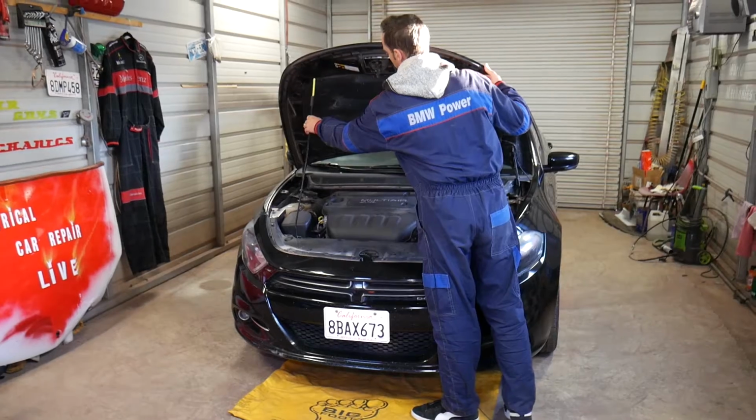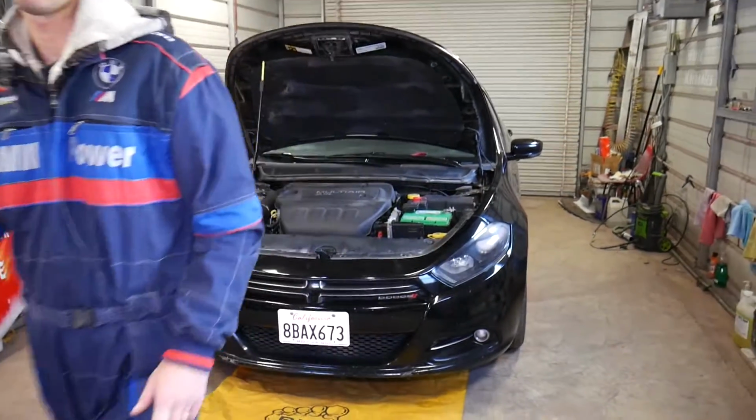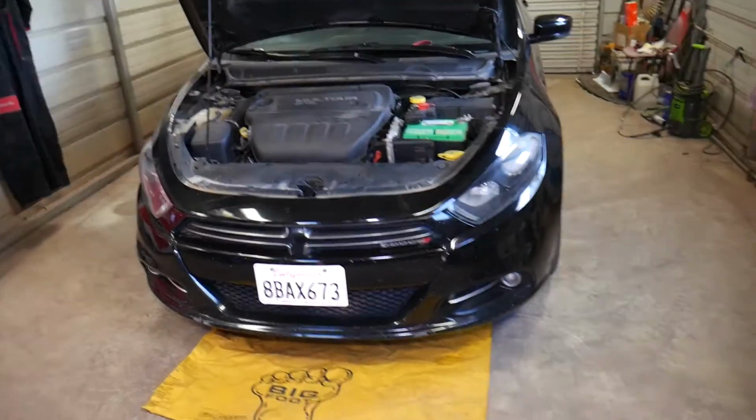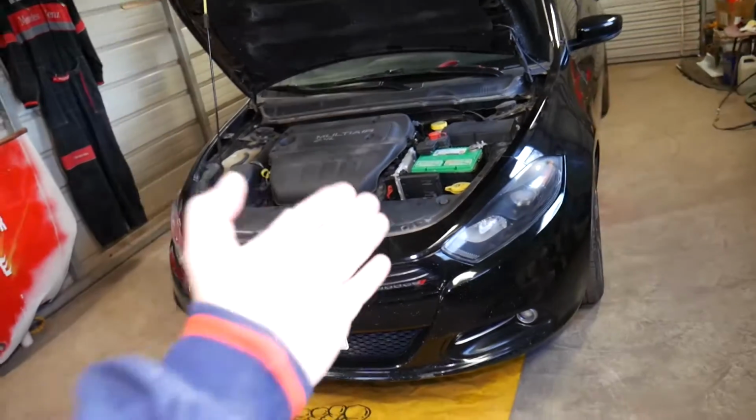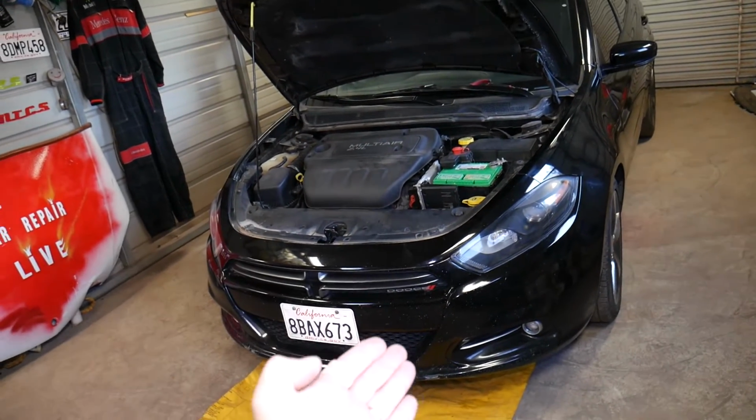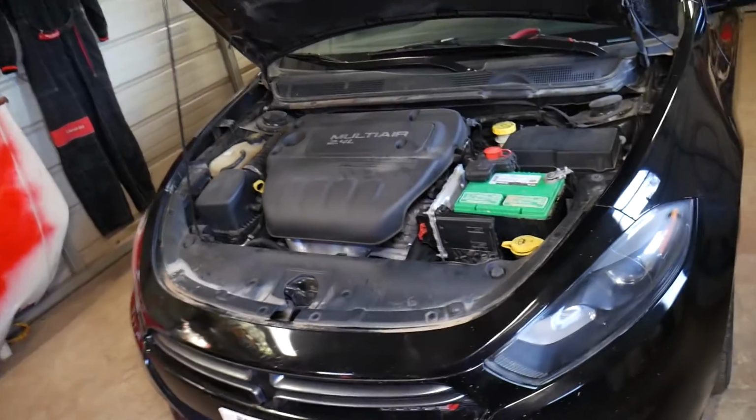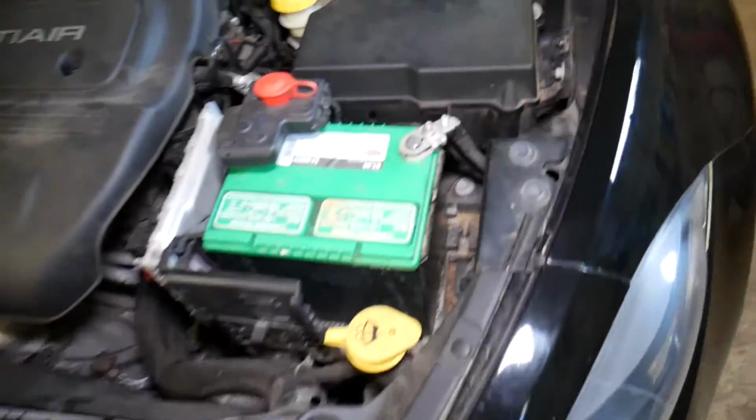Now I'll go ahead, open the hood and show you where that heater fan, blower motor fan relay is located and how to replace it. Not very complicated at all. This is it. We have a 2015 Dodge Dart that we'll be demonstrating on, and this is a 2.4 engine, but it doesn't matter which engine you have, the procedure should be the same.